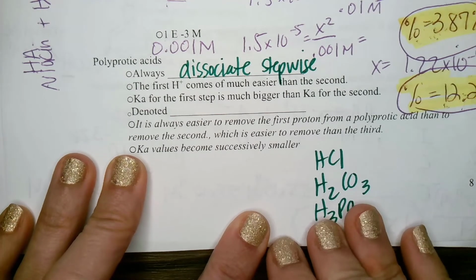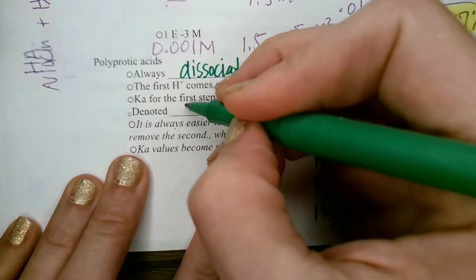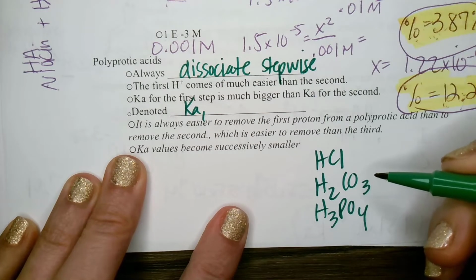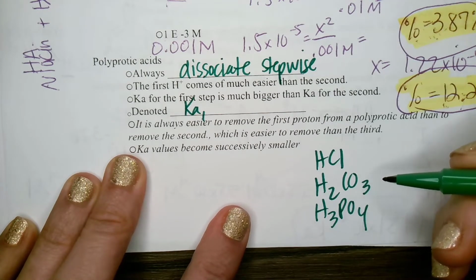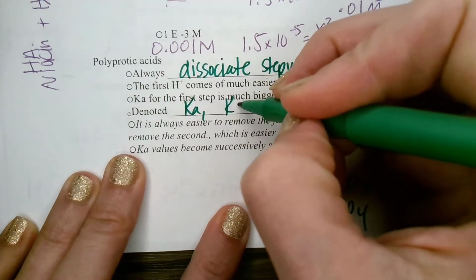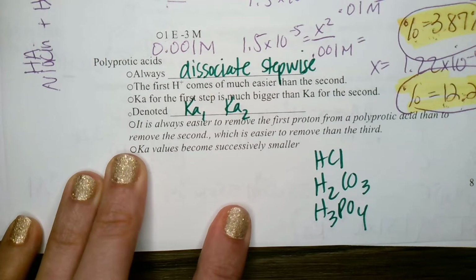We denote the stepwise fashion of a polyprotic acid by saying Ka1 for removing that first proton. Ka2 would be the acid dissociation constant for the removal of the second proton. And if there is a third, then Ka3 would be the removal of the third proton. It's always easier to remove the first and the second than the third, and the magnitude of the Ka's becomes successively smaller.